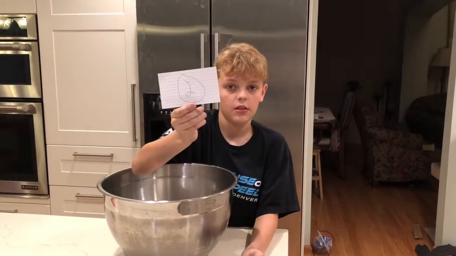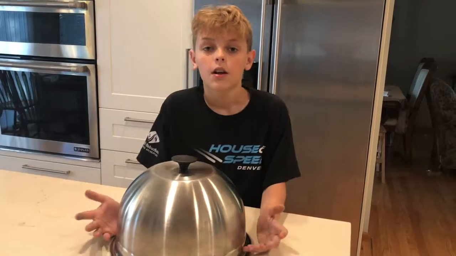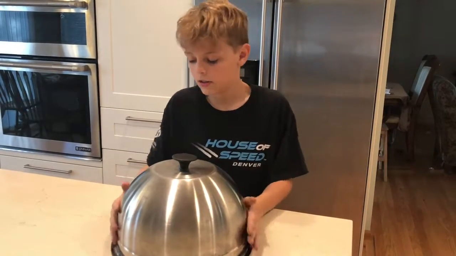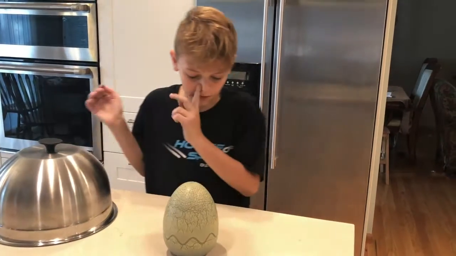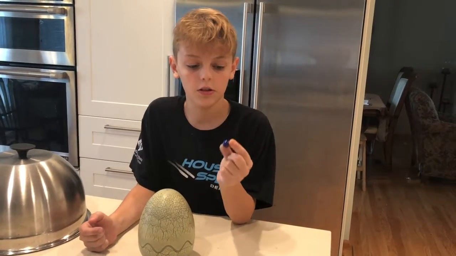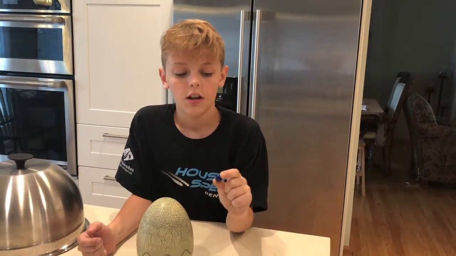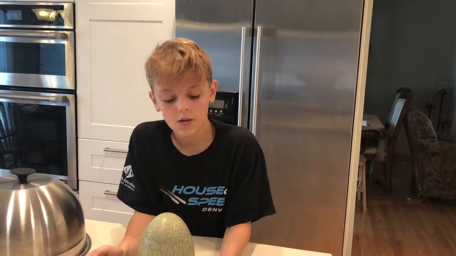Number 2. I pulled card number 2, and this is the nucleolus. So this is what the nucleolus relatively looks like. It's a lot smaller than the nucleus. It floats around inside the nuclear envelope, which I will talk about later, like I said previously in the video.